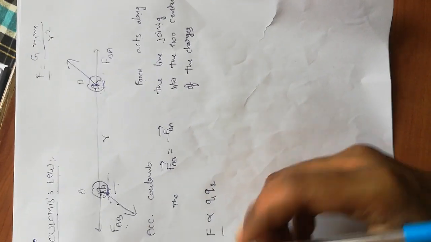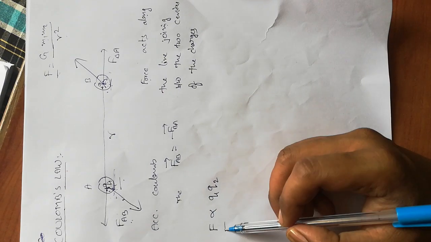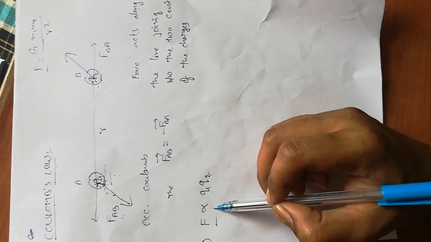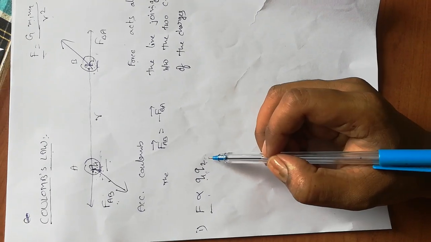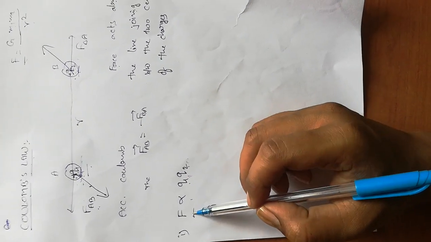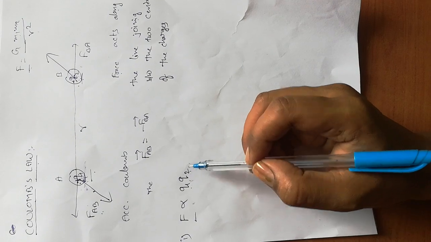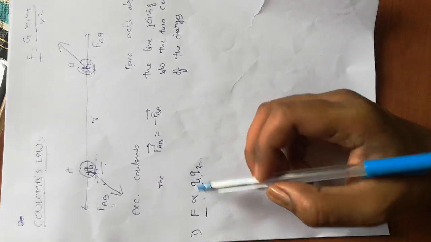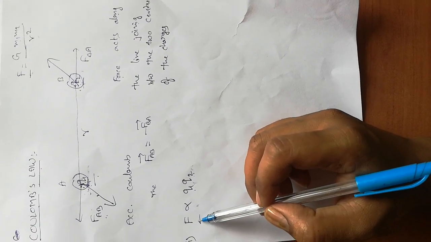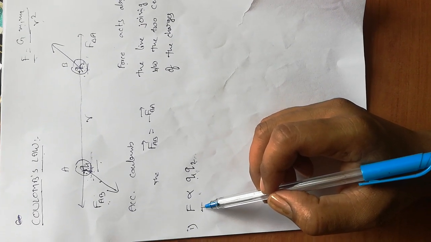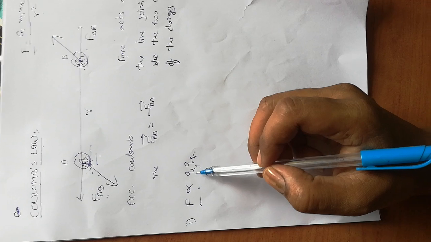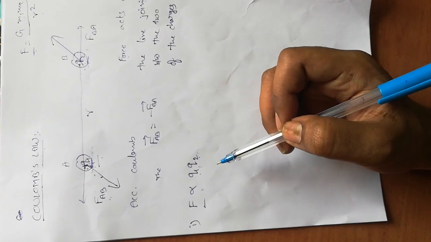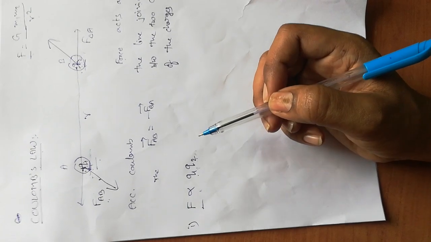So the first point is the attraction or repulsive force between two charges is directly proportional to the product of the magnitudes of the two charges. Charge is a scalar, no problem. Force is a vector.